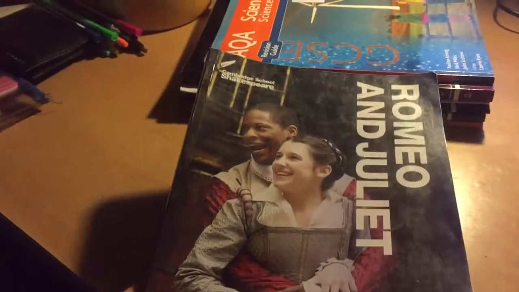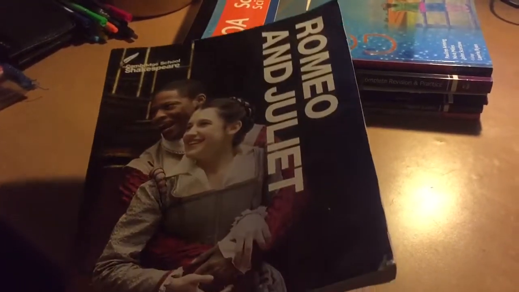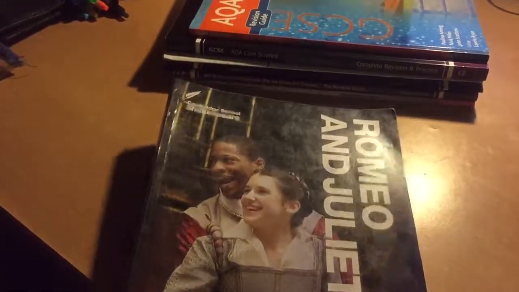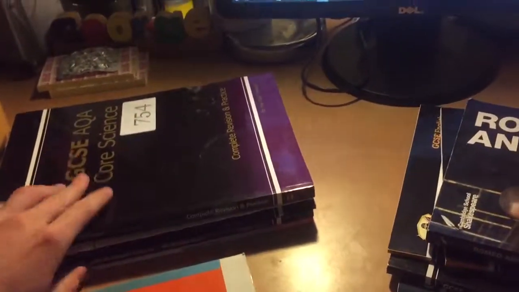So yeah, read this a few times. Know the play, not inside out. Yeah, pretty much inside out. You have to know it, like just the key stages and events, what happens. You'll be fine.